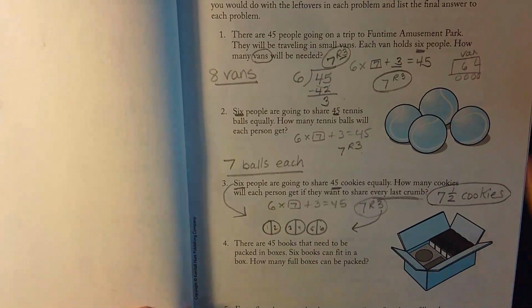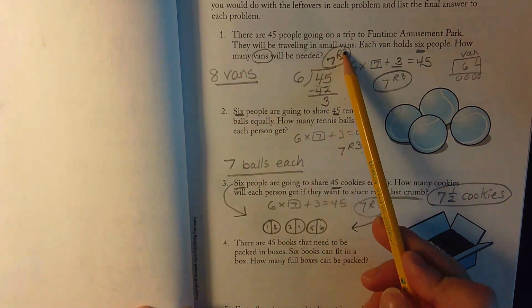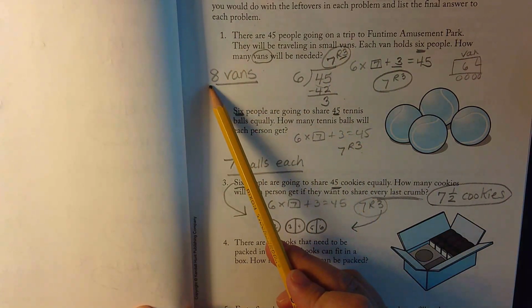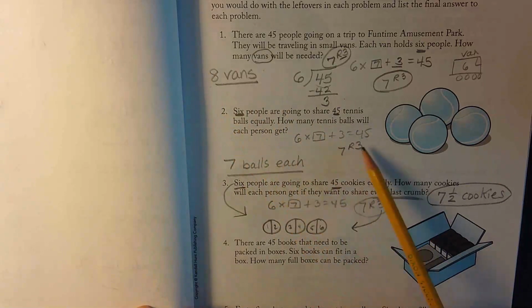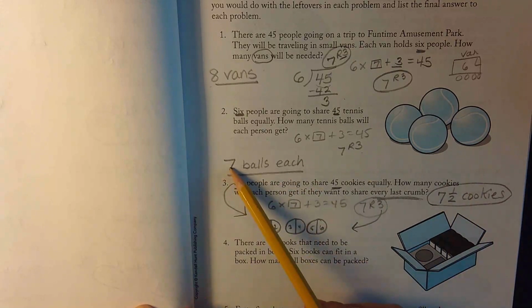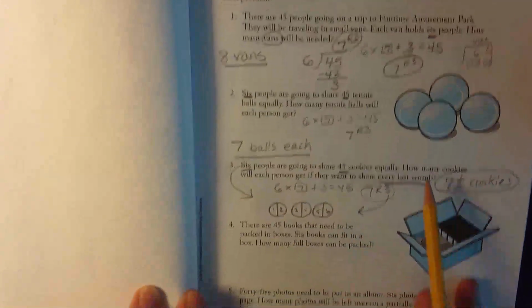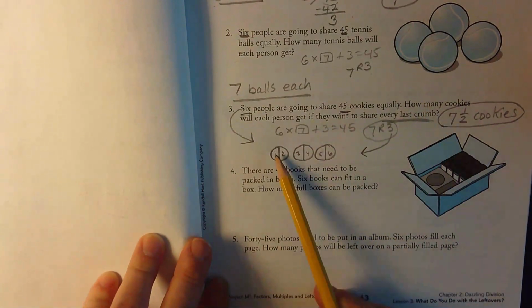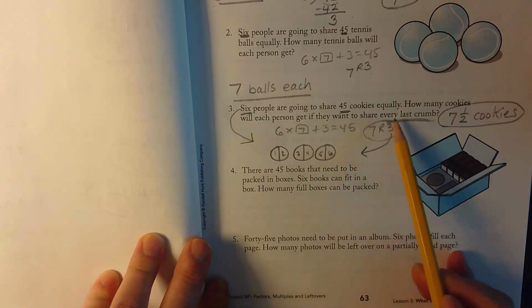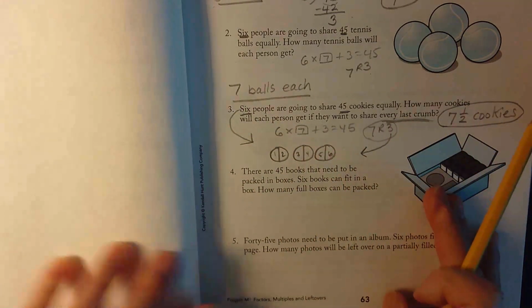In our first situation, we had to do something with the remaining 3 people, so we had to add an extra van. So we had to round up, okay? In this one, we just let the remainders stay on the side. If they lose a ball, they can substitute the ball that way, but they still only get 7. And here, since we're dealing with food and cookies, we had to partition the 3 cookies into equal parts so that each person gets an equal piece of the cookie so they can share every last crumb.